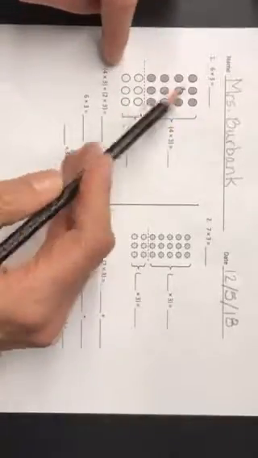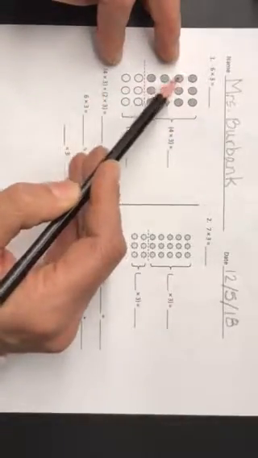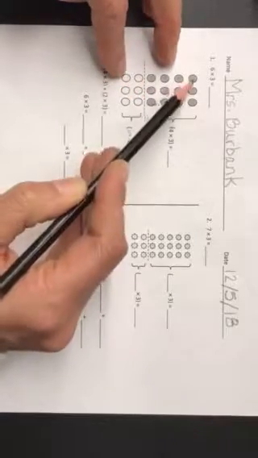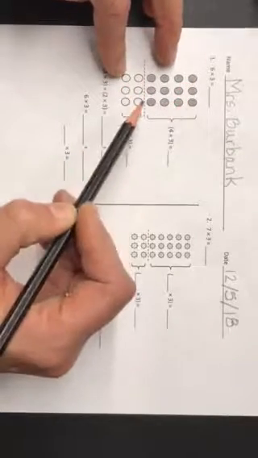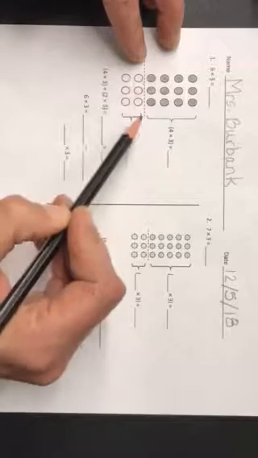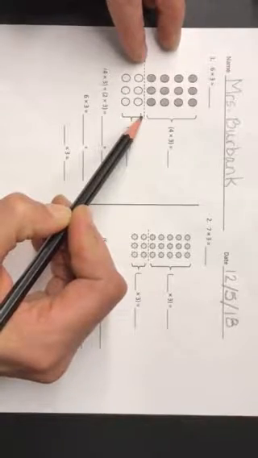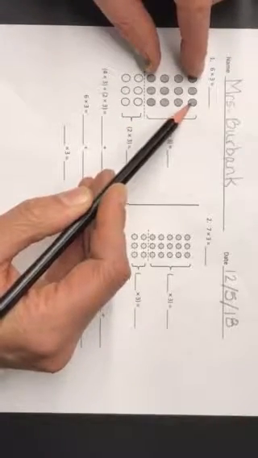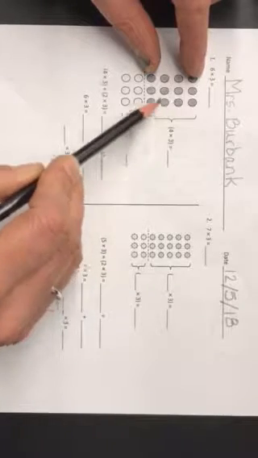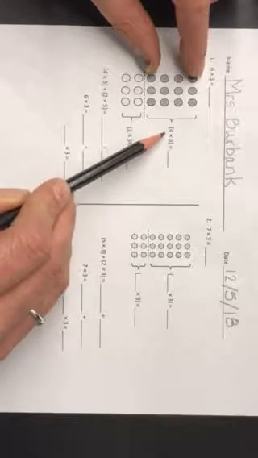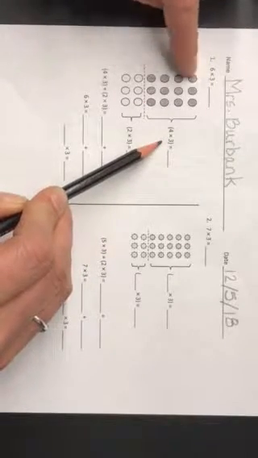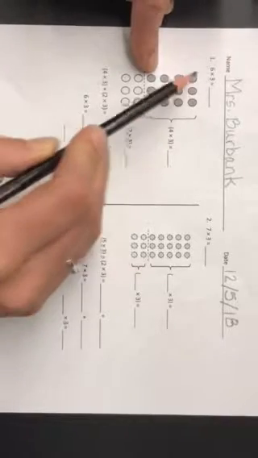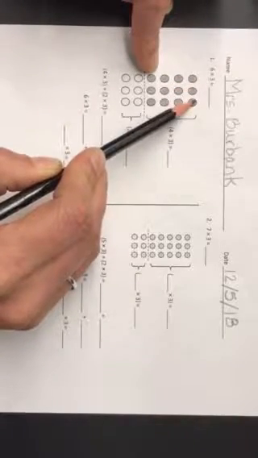So here they've already done the array for us. You can see that there are 6 groups and there are 3 in each group, but then they broke it into 2 smaller groups. This top array that is colored in gray is represented by the equation 4 groups of 3. You can see that because there are 4 groups and 3 in each group.